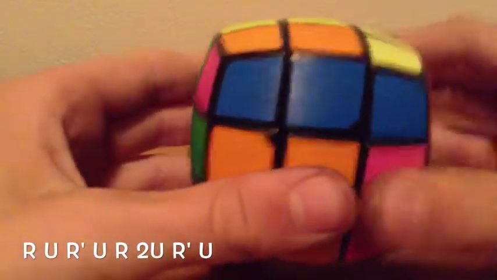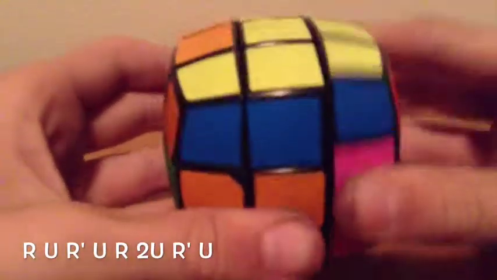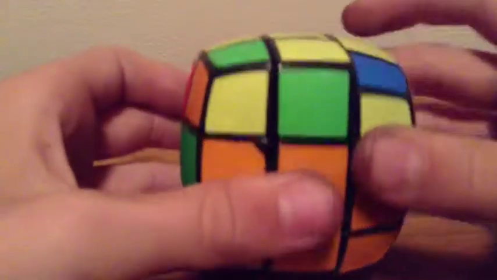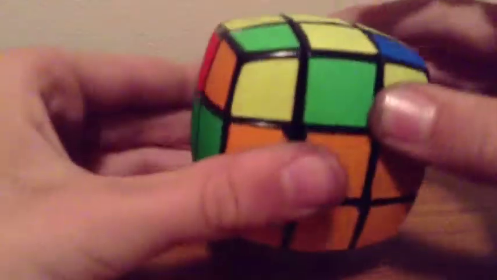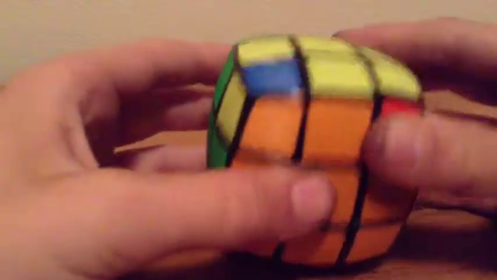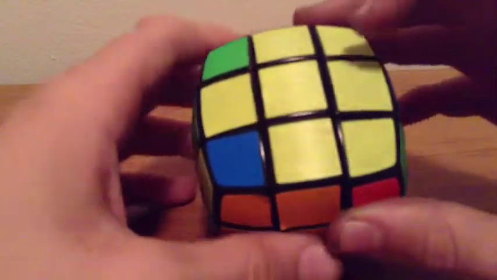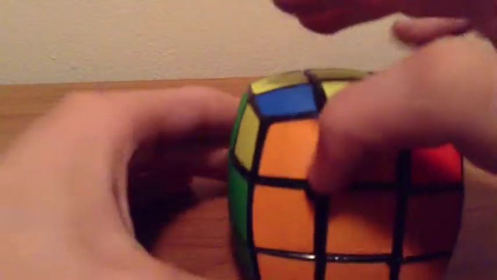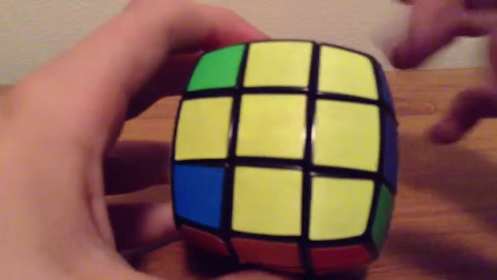R, U, R prime, U, R, 2U, R prime. So when I say 2U, I just mean you do the same thing twice. U, right? And then there's also another U. If you had the two opposite each other, they'll now be adjacent to each other, and just do it again.